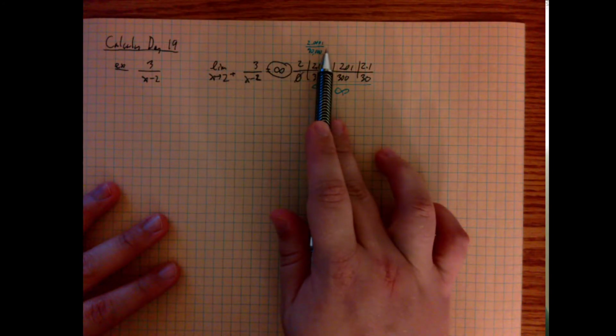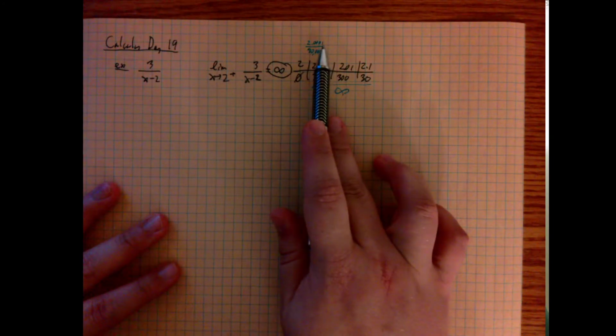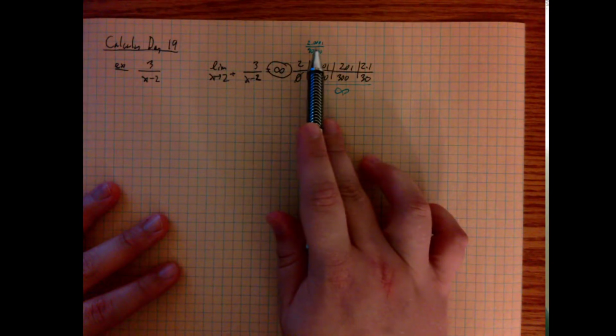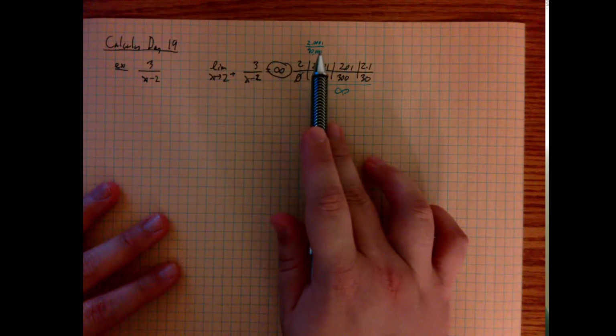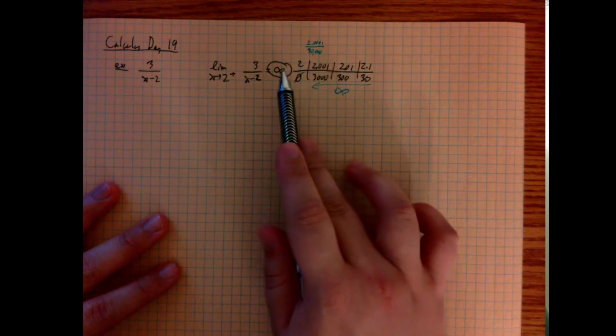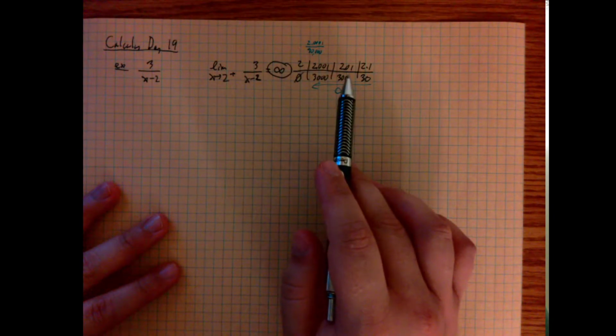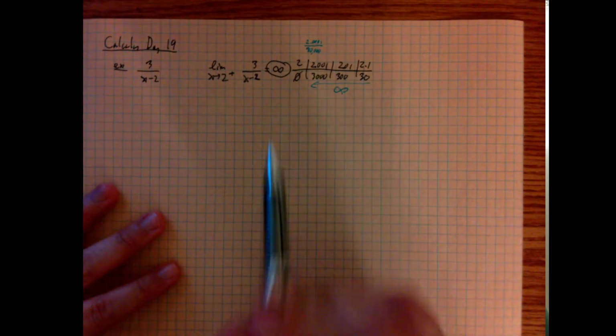And if we kept this trend going and did a 2 with 4 zeros and then a 1, we get closer to infinity. A 2 with 5 zeros and a 1, we get closer to infinity. Each time we get closer to 2, we get closer to infinity. This is referred to in mathematics as an infinite limit.